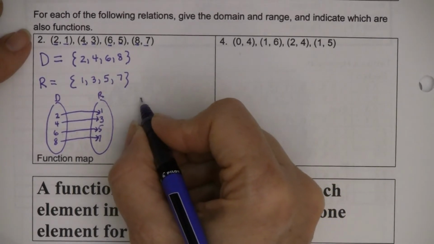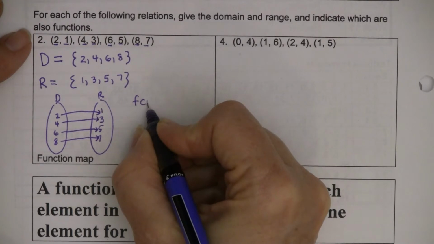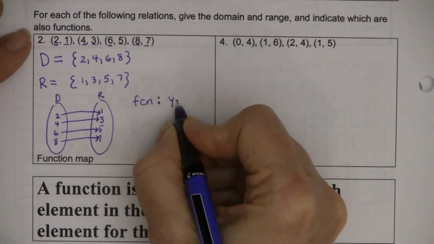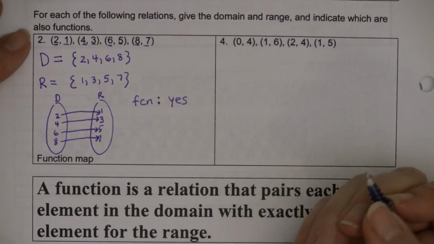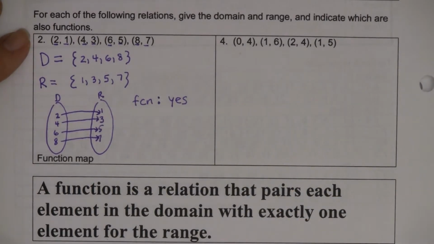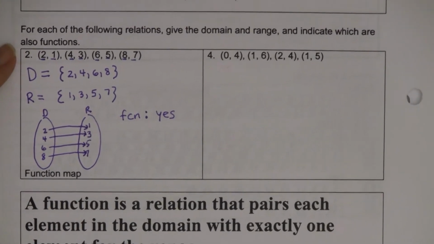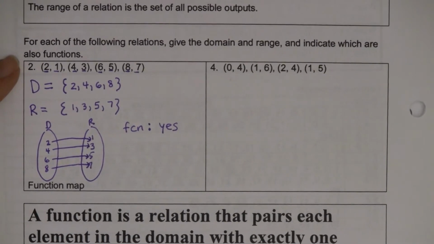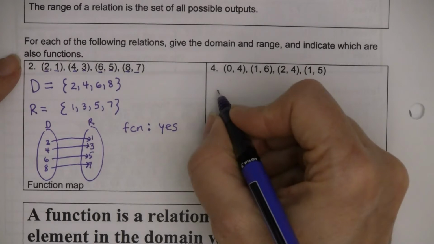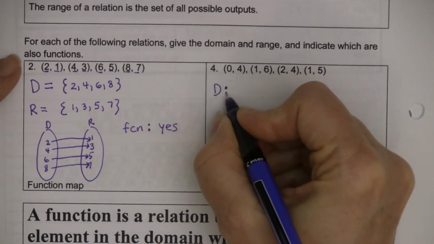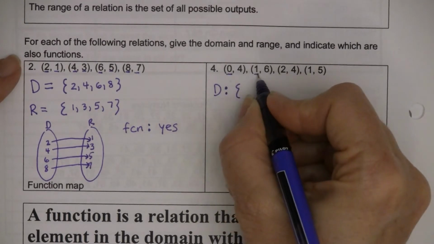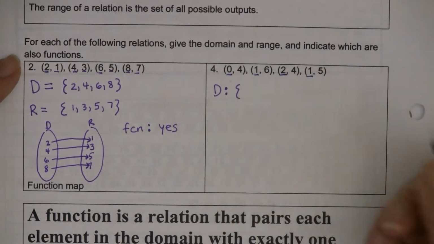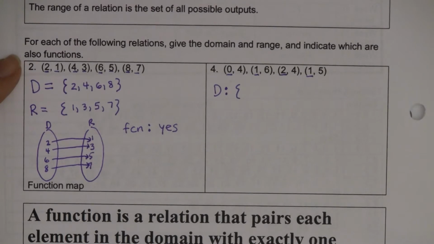In answer to their question, is it a function? The answer is yes. I think in the back of the book they simply put yes. We'll look at the next one so that you can see. This next one, number 4, the domain, set brackets, is the x values 0, 1, 2, and 1. If you have any element listed twice, you don't write it twice.